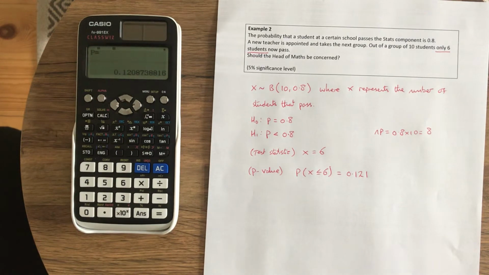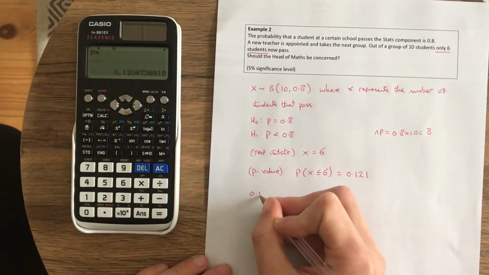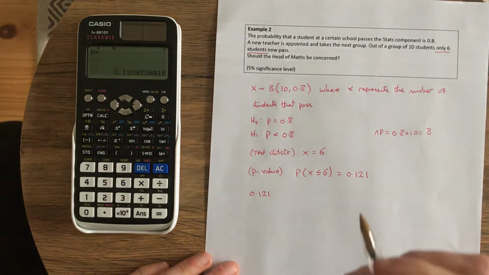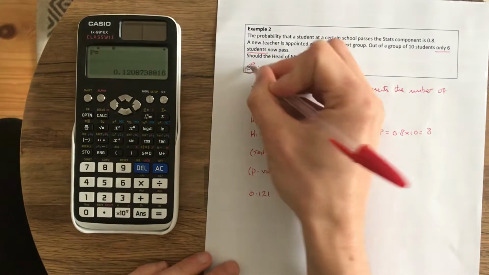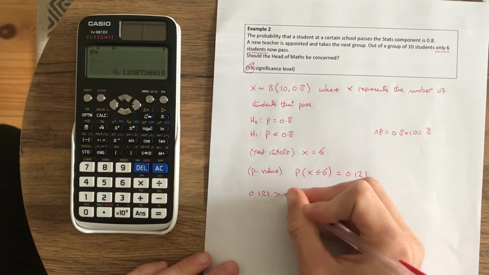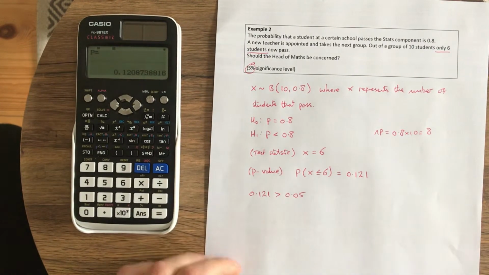That's our p-value. And we need to use our p-value and compare that with our significance level to decide on whether we accept or reject our null hypothesis. So in this case here, we have a p-value of 0.121. Our significance level is something that we were given in the question, and we were told that that's 5%. 5% as a decimal is obviously 0.05, and we can see that actually our p-value here is greater than our significance level.